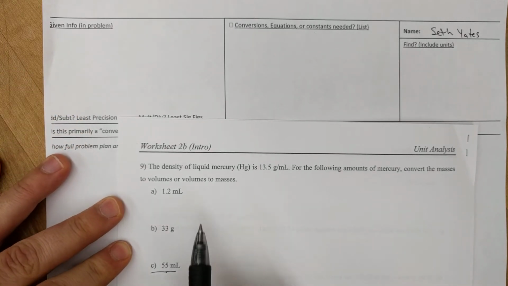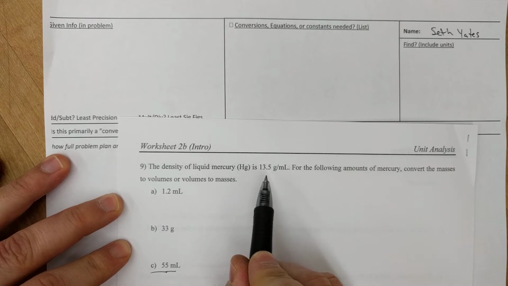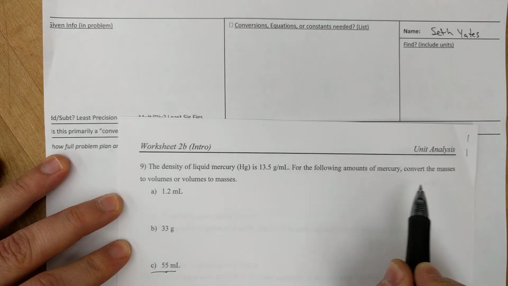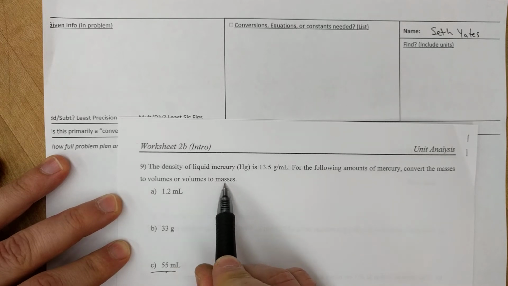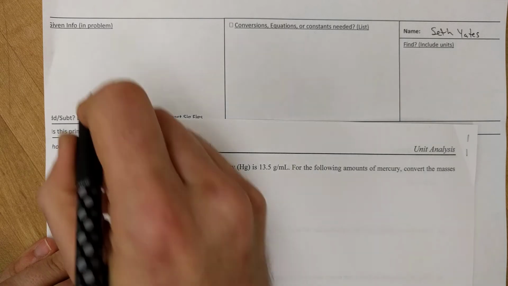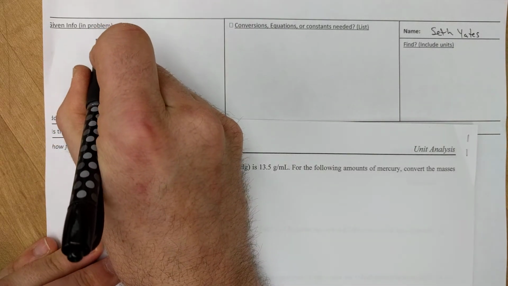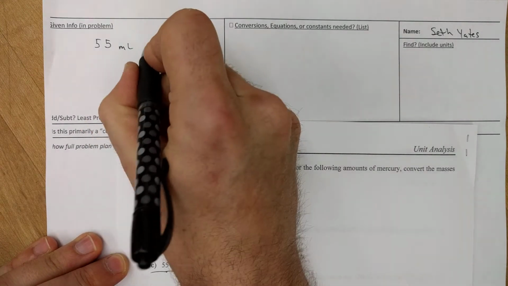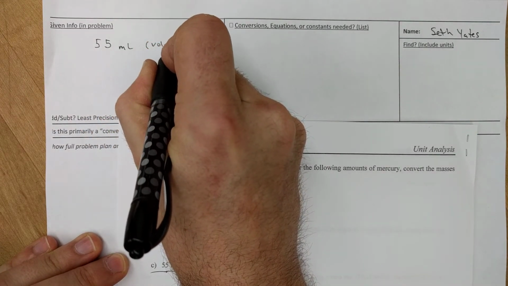The problem says the density of liquid mercury is 13.5 grams per milliliter. For the following amounts of mercury, convert the masses to volumes or volumes to masses. So we're looking at this one right here. The given information is 55 milliliters, and that is a volume. Let's go ahead and write that here.